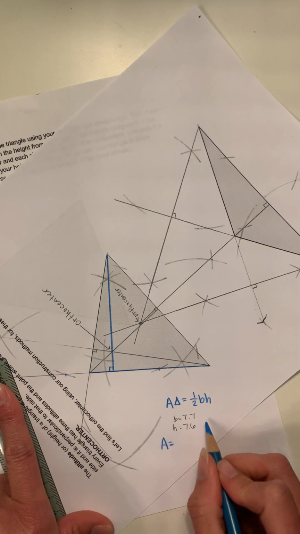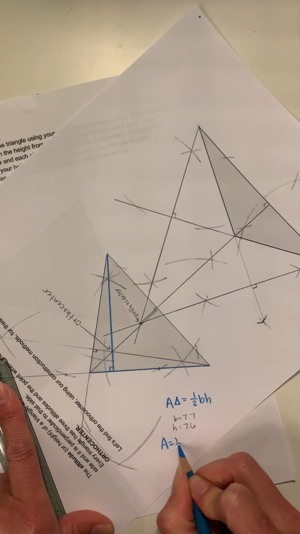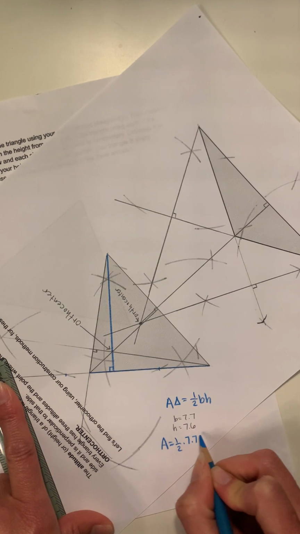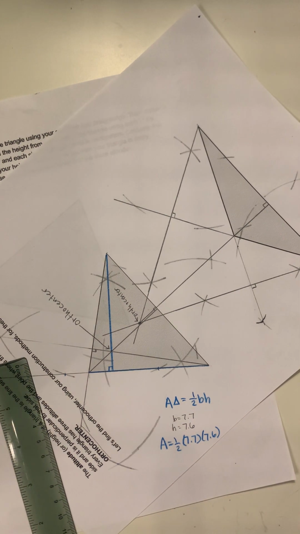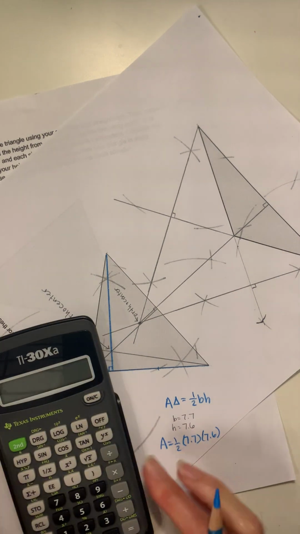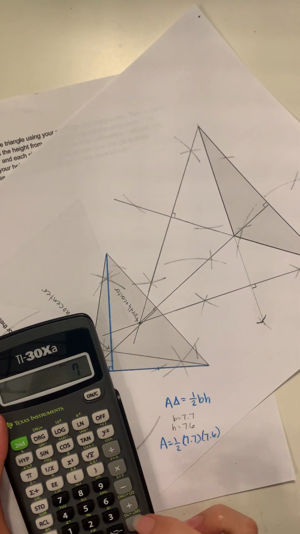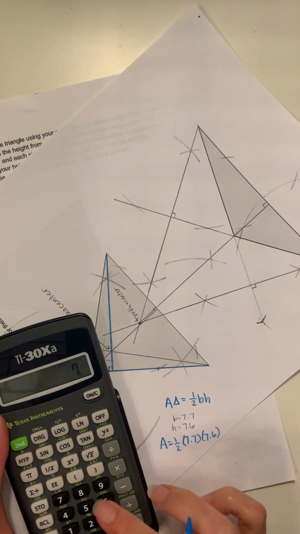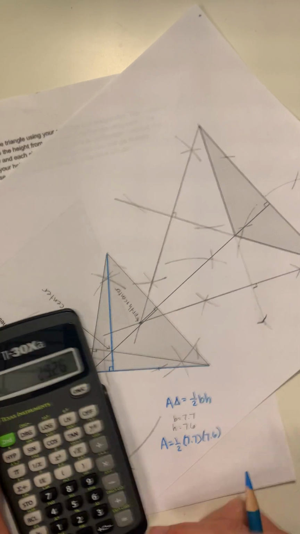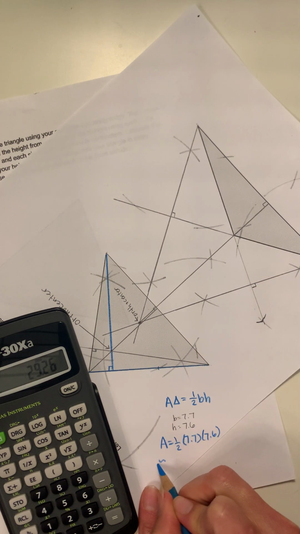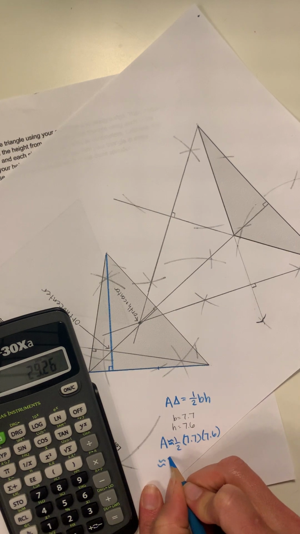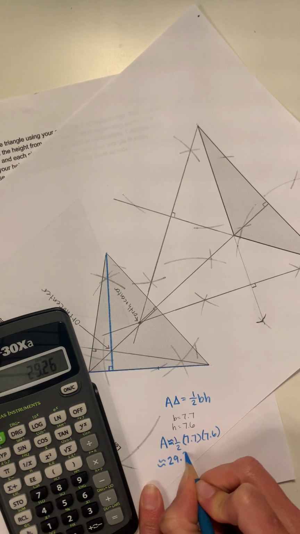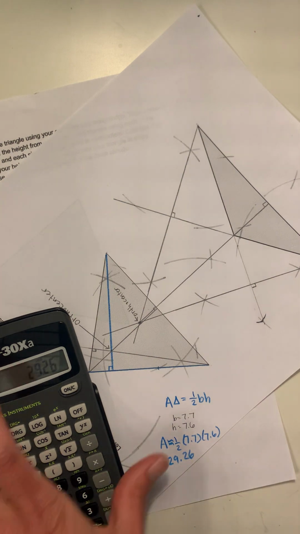Don't expect the same exact measurements here. We just follow the same process, okay? 1/2 times 7.7 times 7.6. I should have used wigglies there too, because you know our measurements are not exact. I get approximately 29.26 square units.